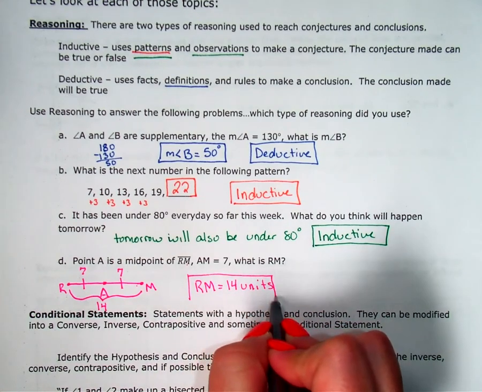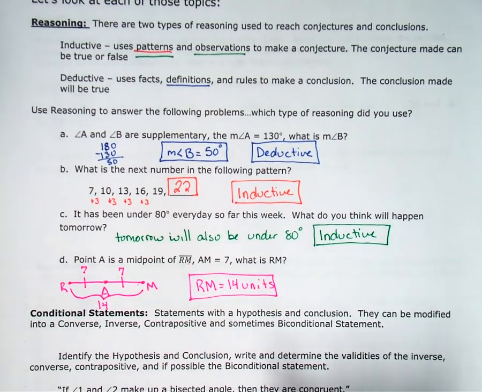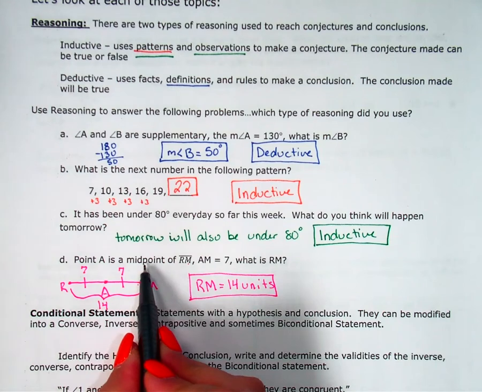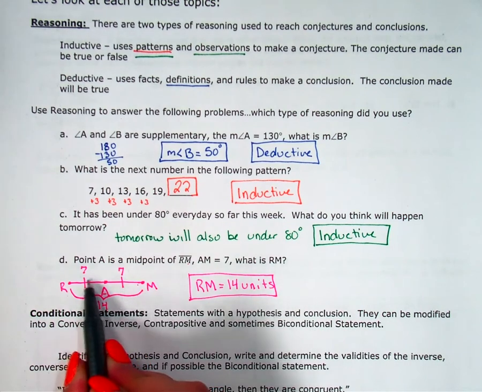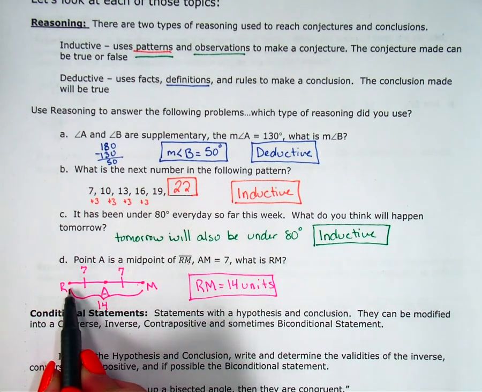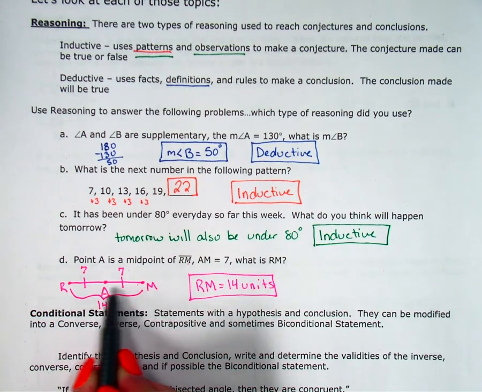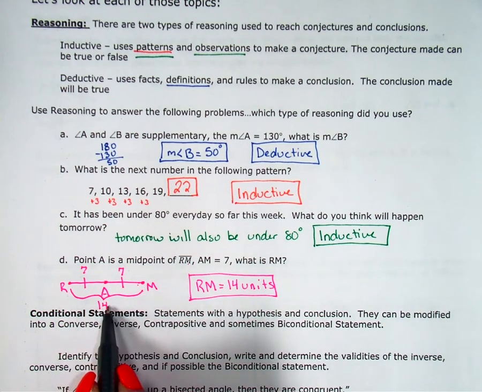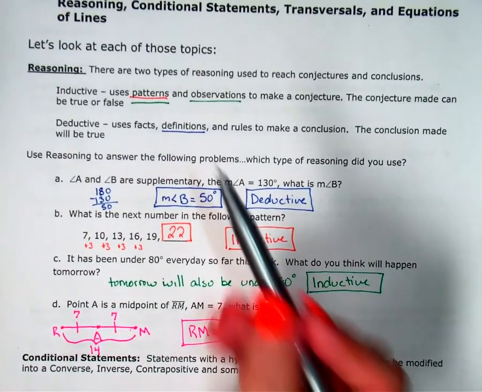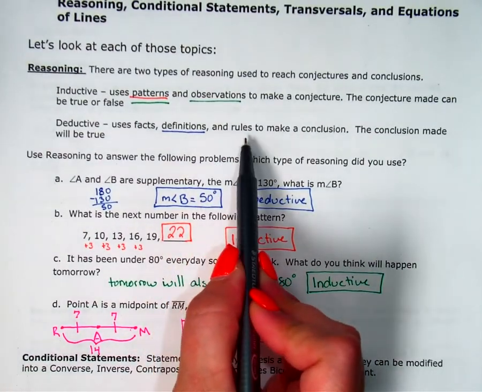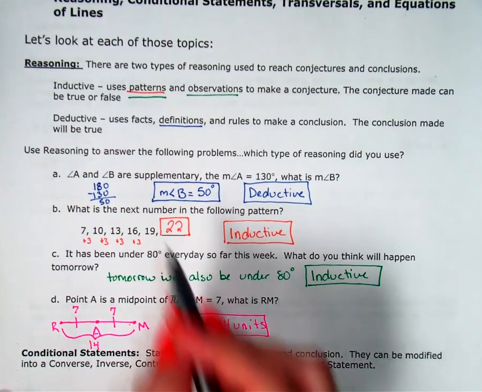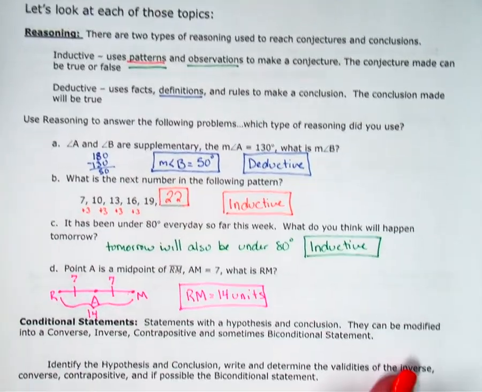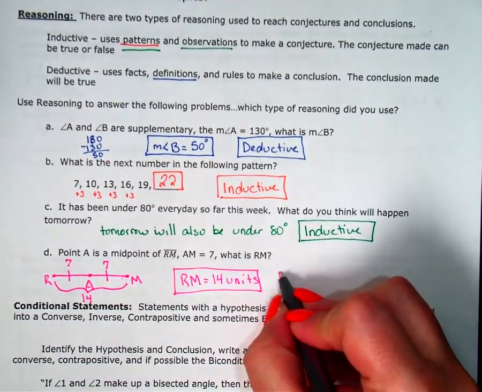Okay, what kind of reasoning did I use? Well, I used two definitions. I used the definition of midpoint to know it was 7 on each side. And then I used my segment addition rule, or postulate, that said I could add these two together to make 14. So I used definitions, and rules or postulates or facts, right? Which means this is deductive reasoning.